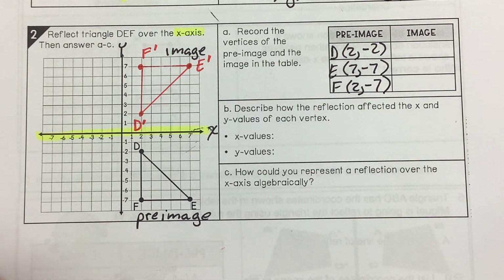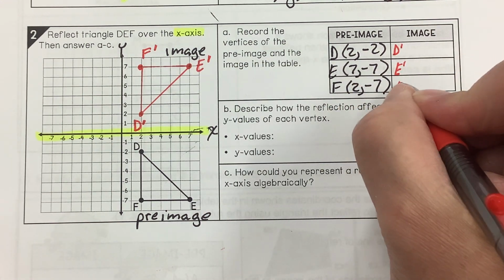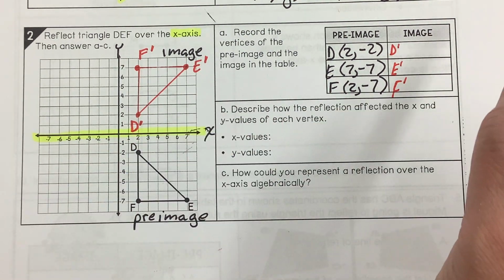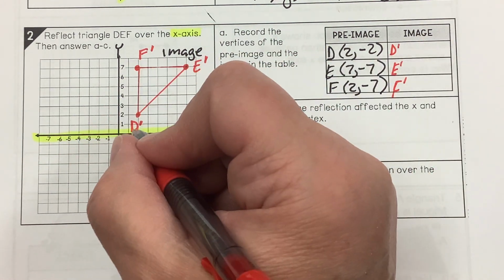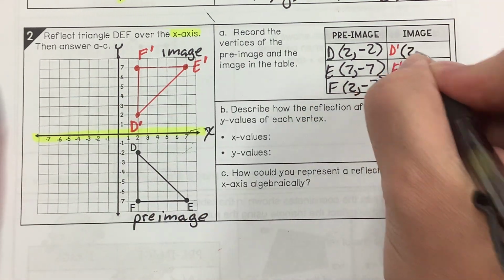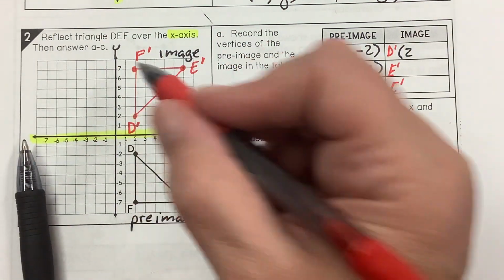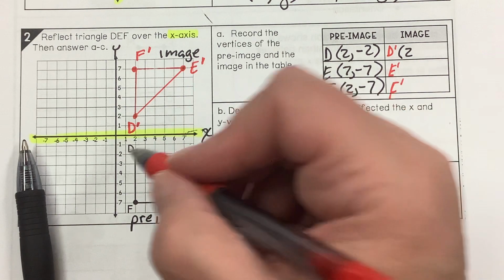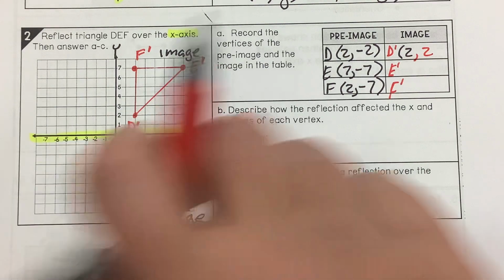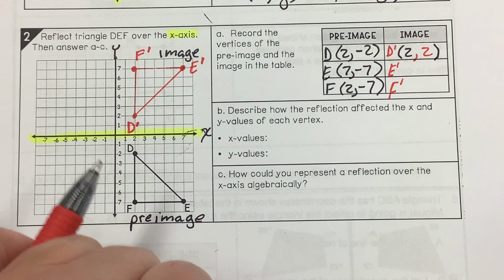Now, where's D prime? I'm going to write a little smaller over here. D prime and E prime and F prime. I almost wrote E twice. So D prime is at 2, 2. So the x value, 2, stayed the same, but now my y value, which was -2, is now +2. So what changed? Going over the x-axis, my y changed signs.